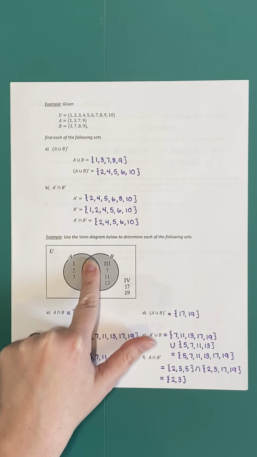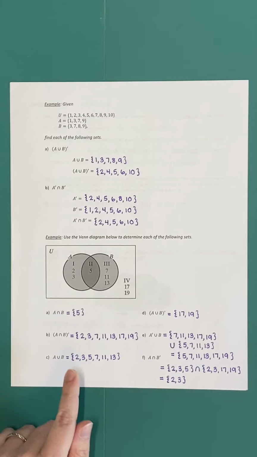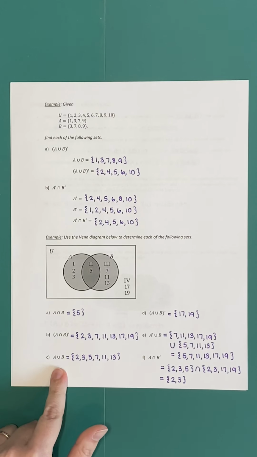So 1, 2, 3, 7, 11, 13, 17, and 19. So everything except for that number 5. Now what about A union B?